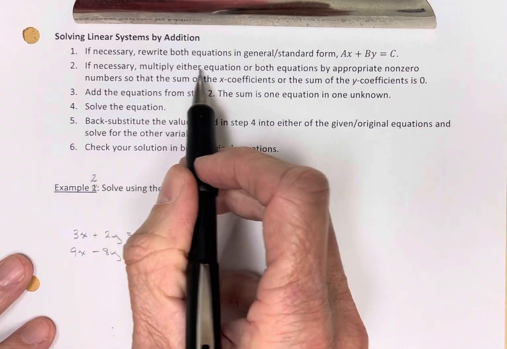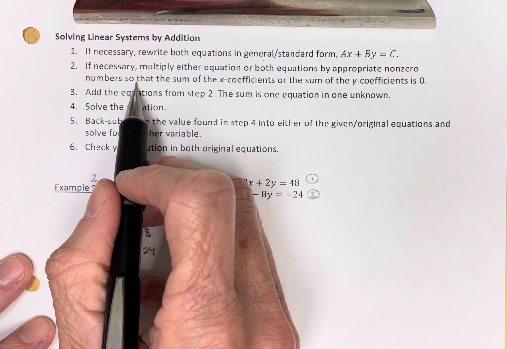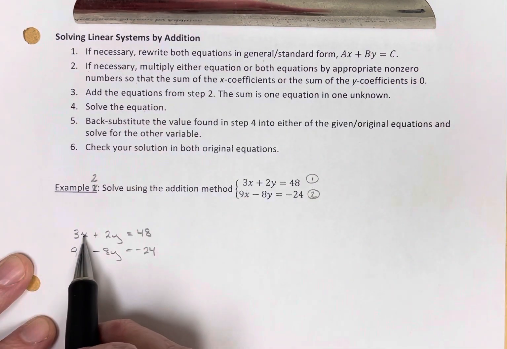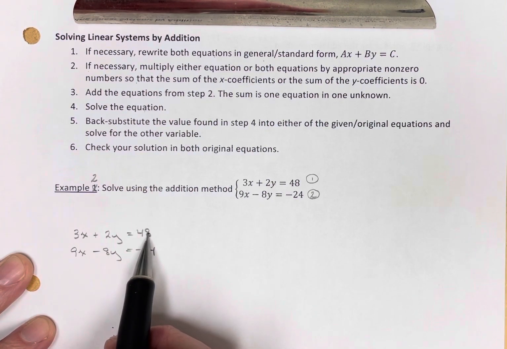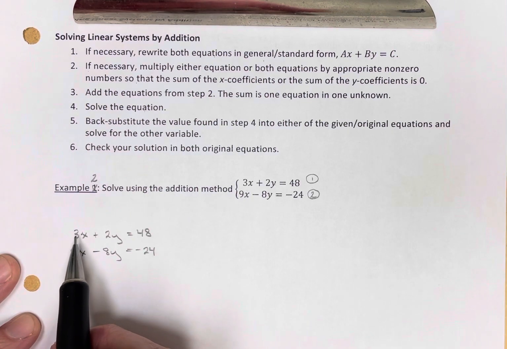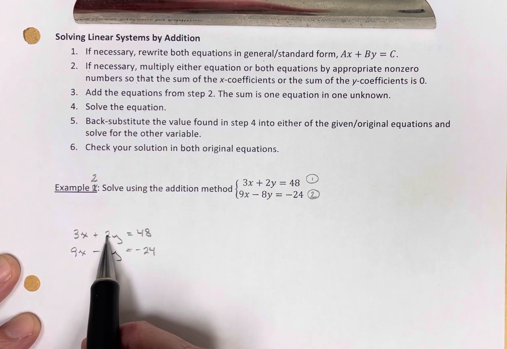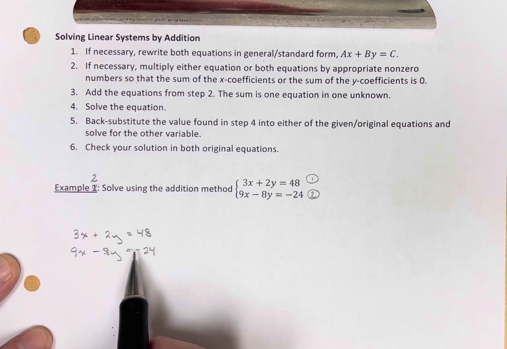So step 2, multiply either equation or both equations by an appropriate non-zero number so that our x's or our y's differ only in sign. If I look here, I have two choices. I can multiply equation 1 by negative 3, and that will be a negative 9 here and a positive 9 here. Or I can multiply equation 1 by positive 4, because that will result in a positive 8 and a negative 8 here. And that would be two equations where the coefficients differ only in sign.